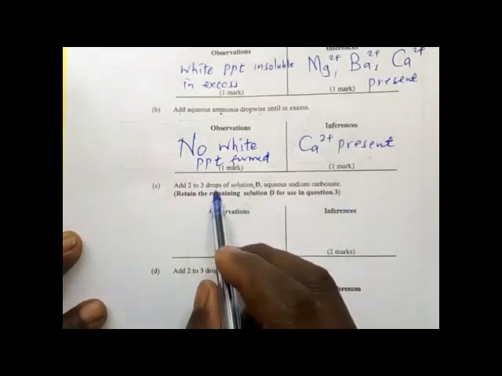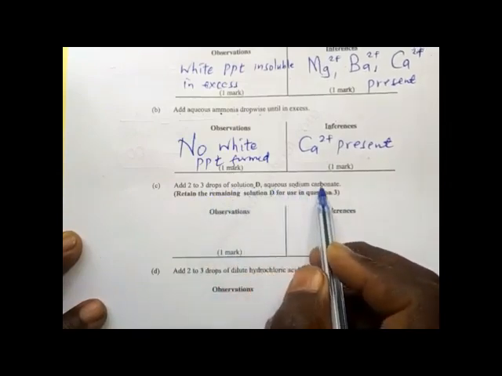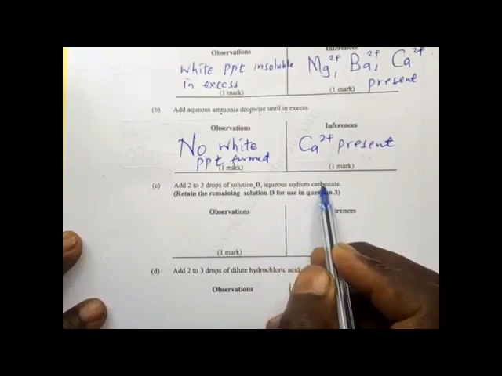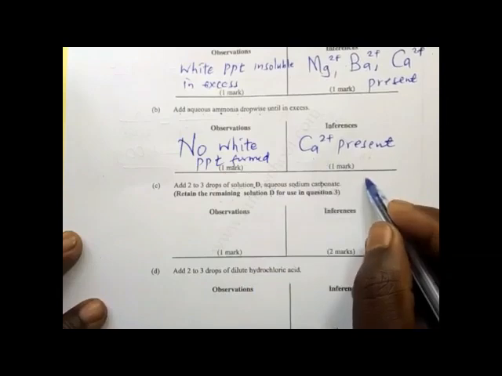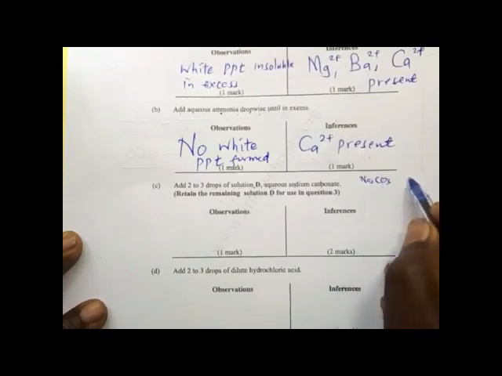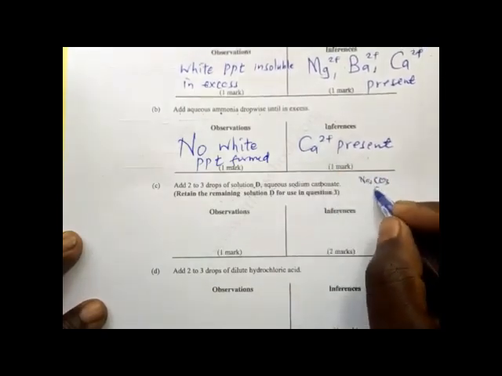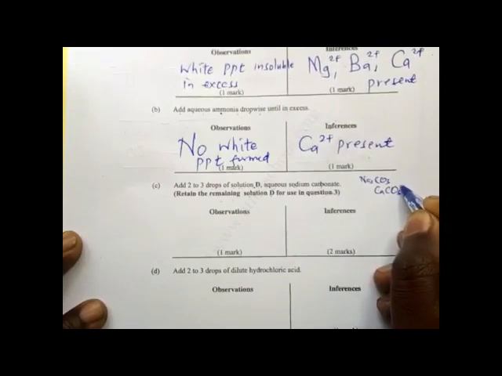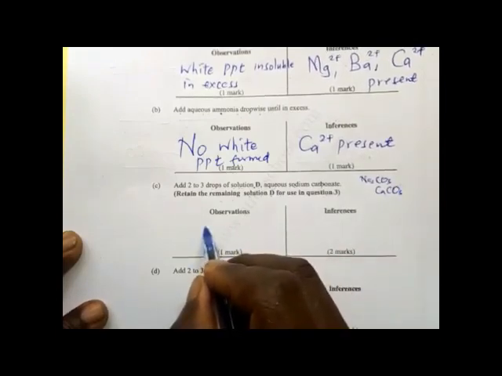So we are adding aqueous sodium carbonate. We expect that if there is calcium, it will form calcium carbonate. So here, what was the observation? White precipitate.